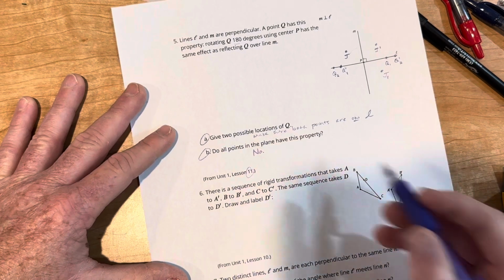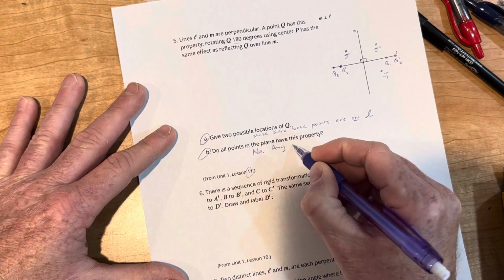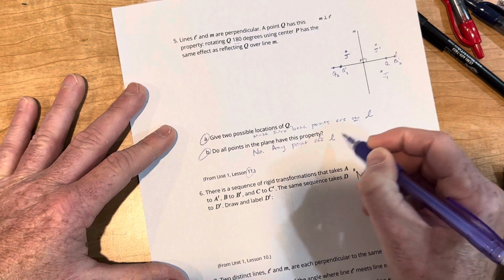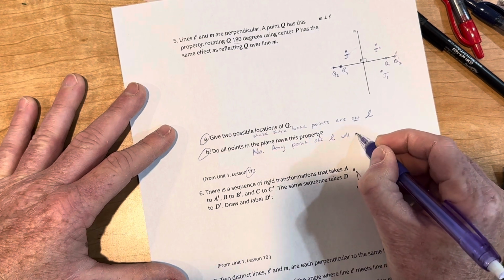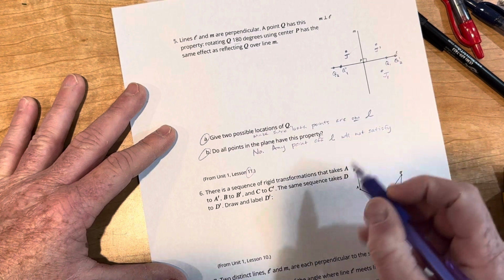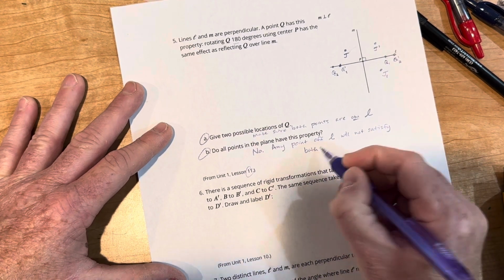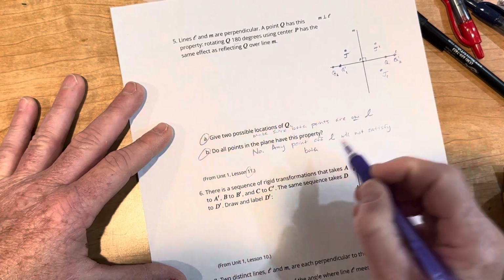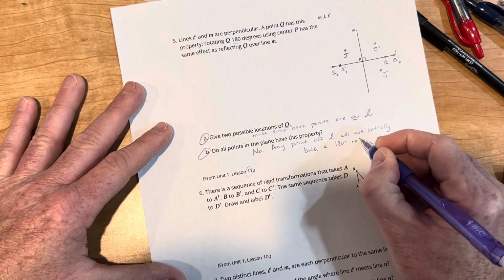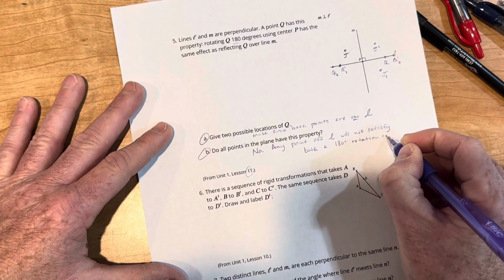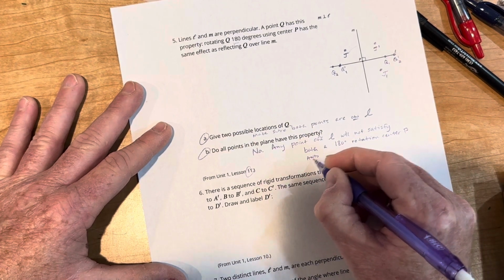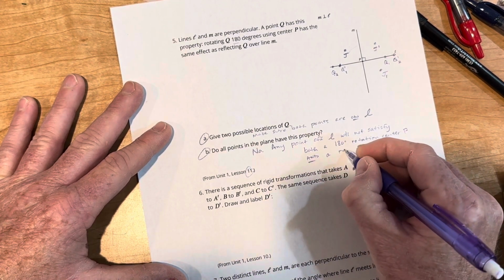No. Any point off L will not satisfy both a 180 degree rotation center P and a reflection over M.